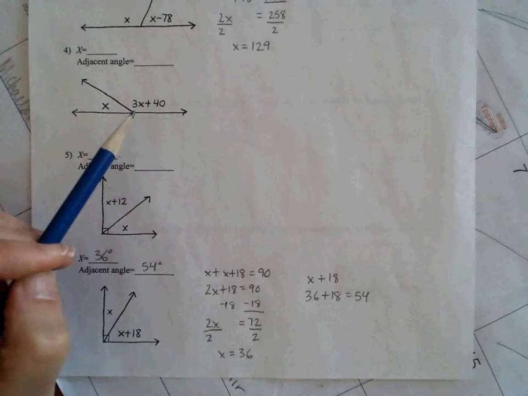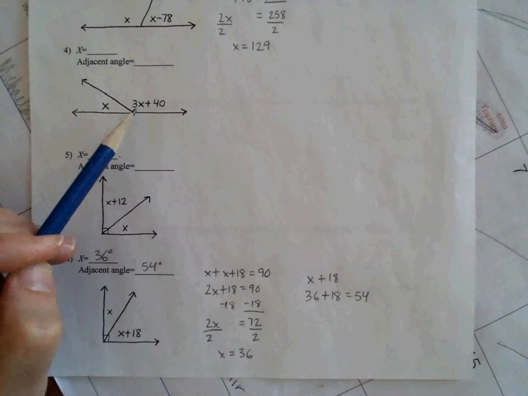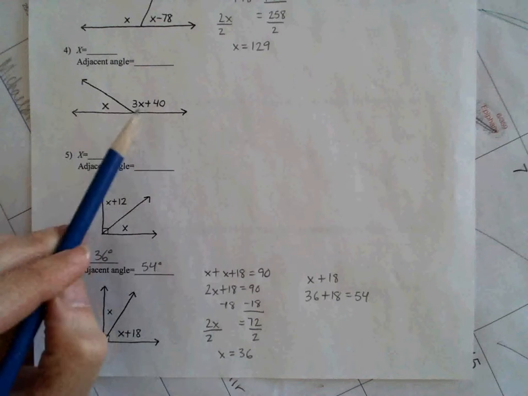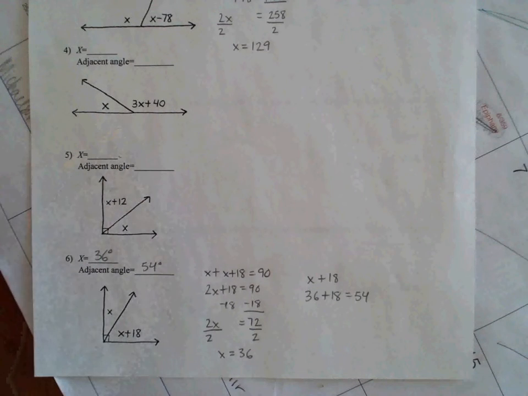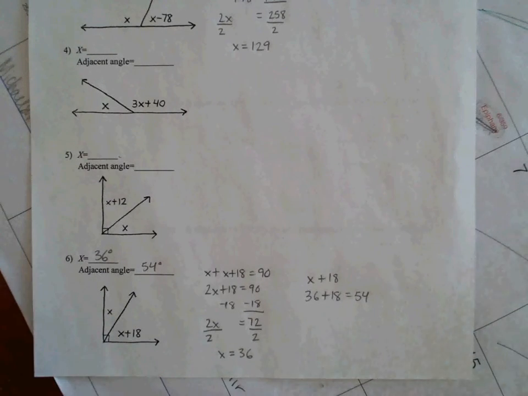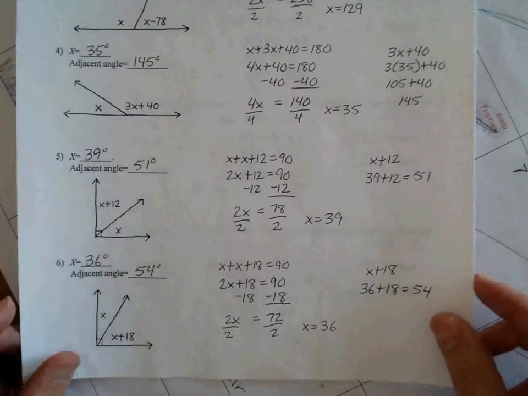The only thing that looks a little different is this one has a coefficient in front of it, rather than the rest of these, which had just x plus something or x minus something. But you still combine like terms in your first step of number 4. All right, so maybe pause it and see how you do with these. All right, let's see how you did.